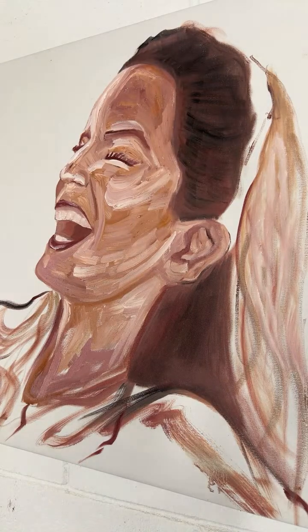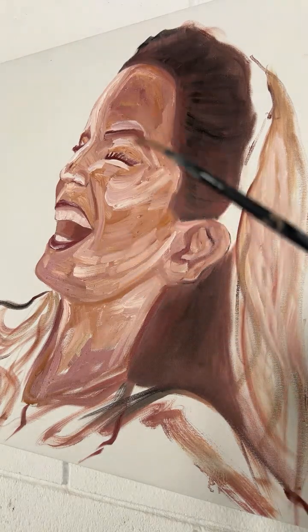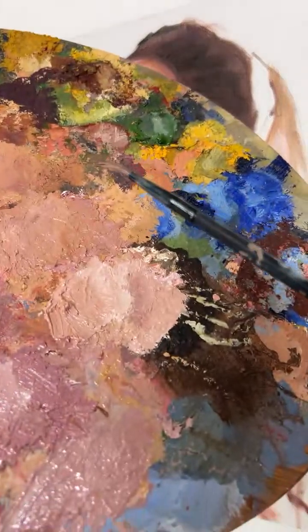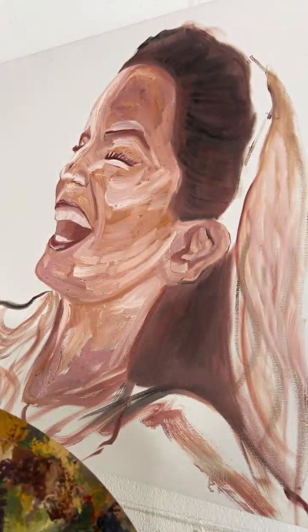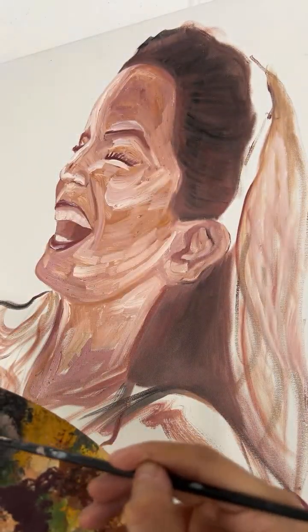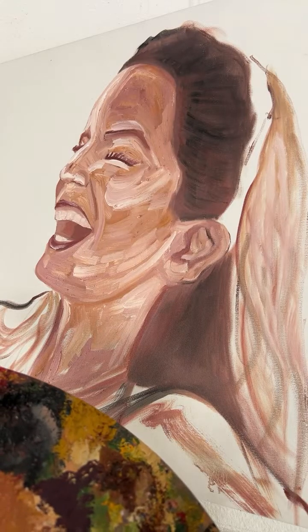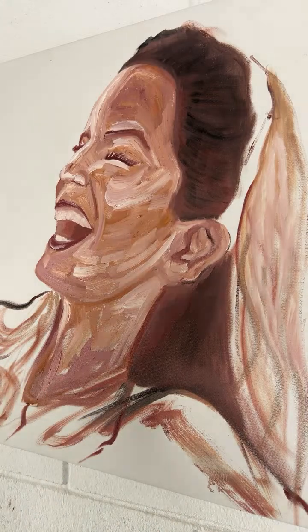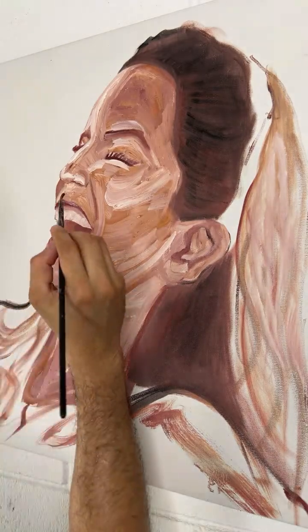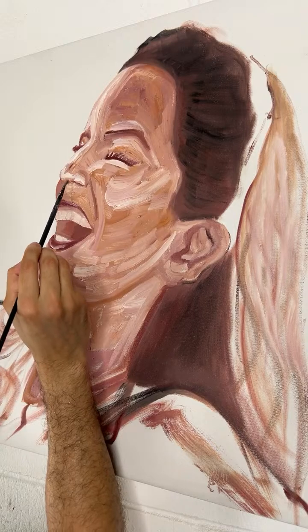Okay, so now what I'm looking at, oh my god, this is perfect. Look at this brush. Look at this brush. Oh my god, why is it like this? But well, it's not a problem. What I want to do right now, what I was going to tell you guys, is to start making some details like this. Look. Okay, some details over here in her nose.